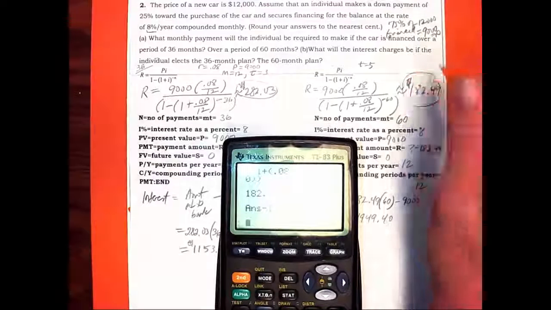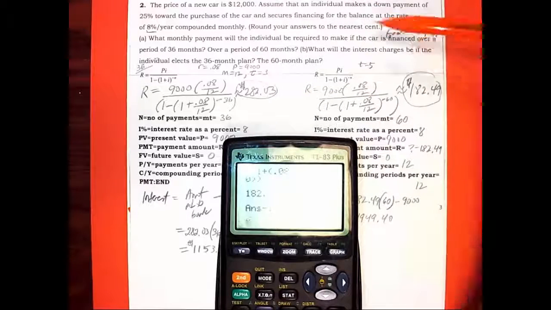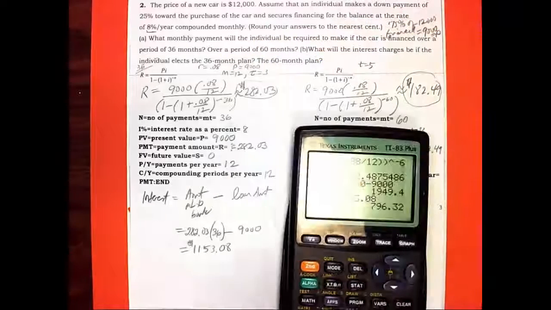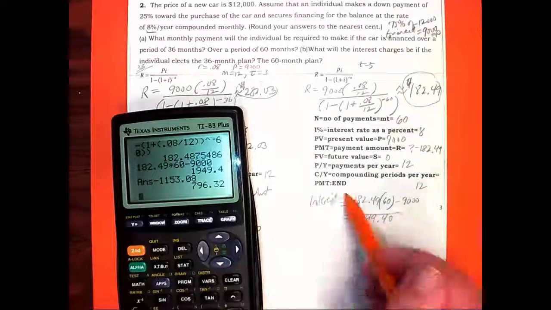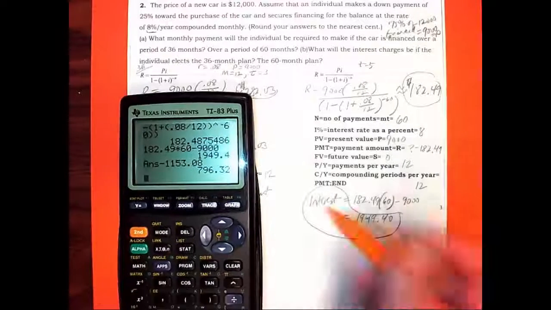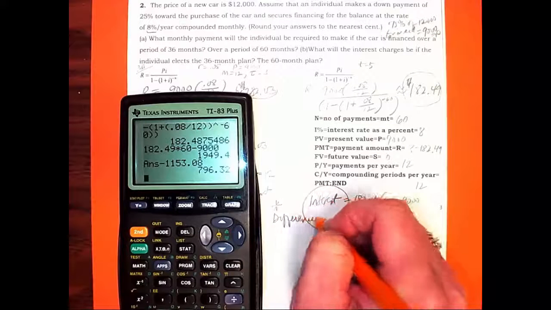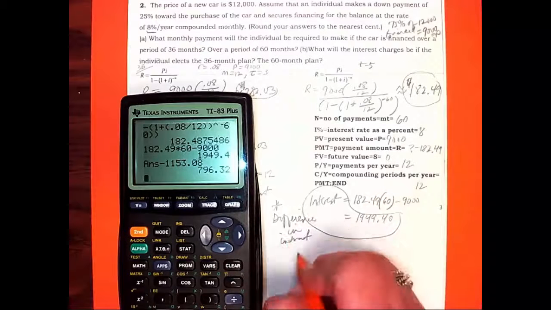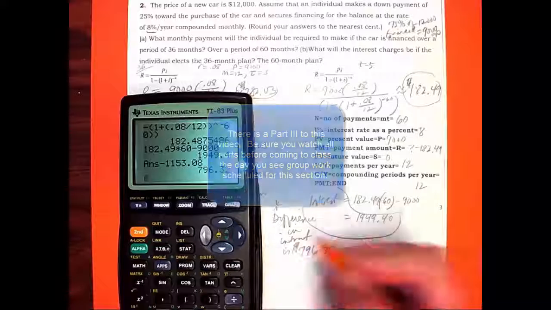So these are my payments, and the question was, what will the interest charges be if the individual elects the 36-month plan or the 60-month plan? So this is the interest for the 36-month. This is the interest for the 60-month, and then the difference between the two, which I don't think it actually asked that question, but it's a good one to look at, because that's something you'd look at if you were buying a car.